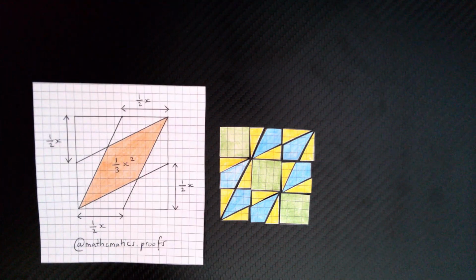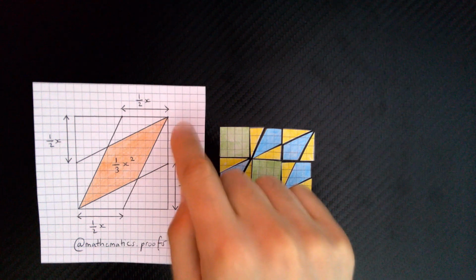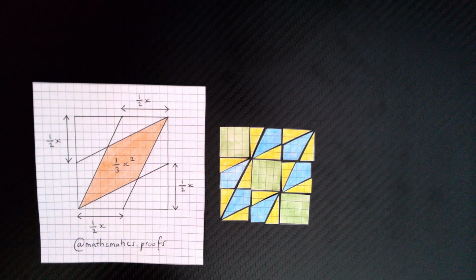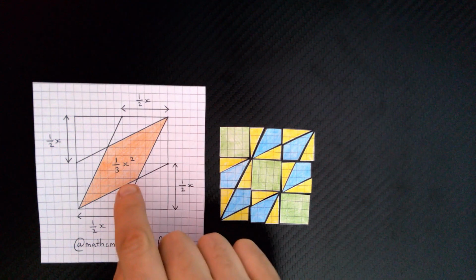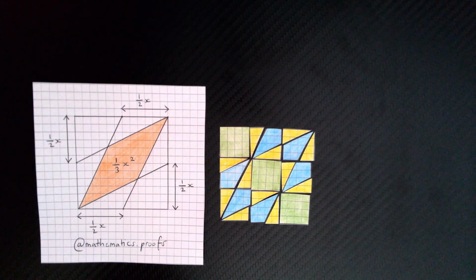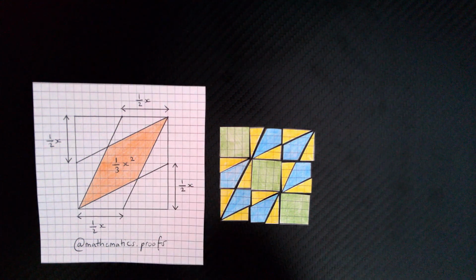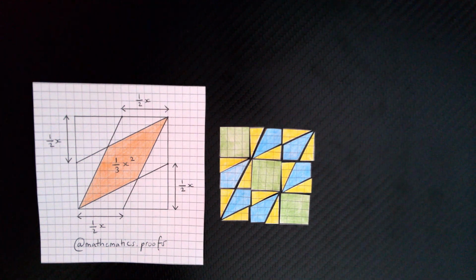So this is why, if the length of this square is x, this central region, this central kite, has to have the area 1/3 of x squared. This is the visual proof finalized.